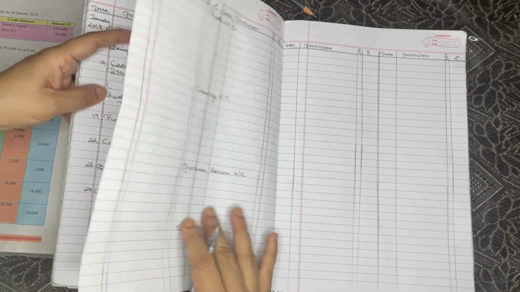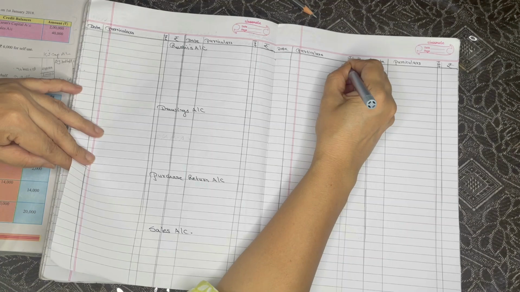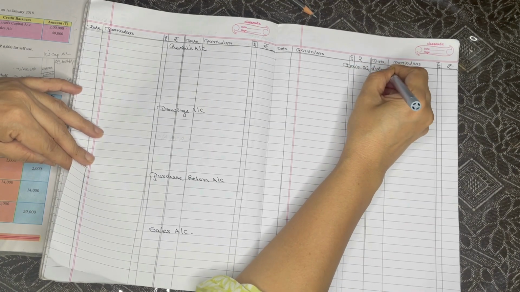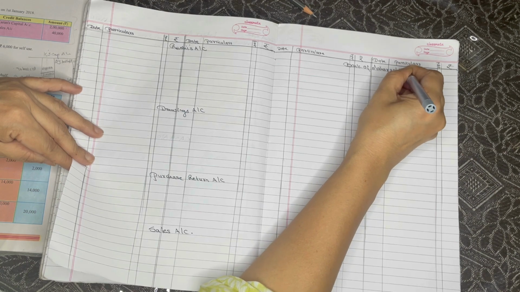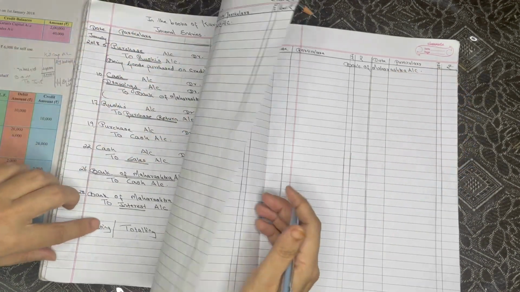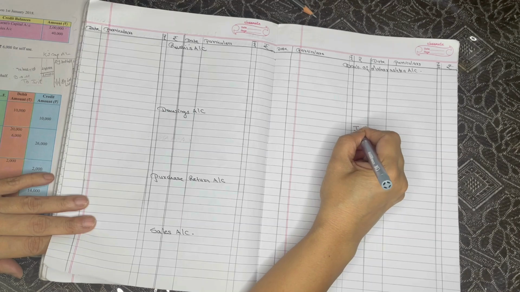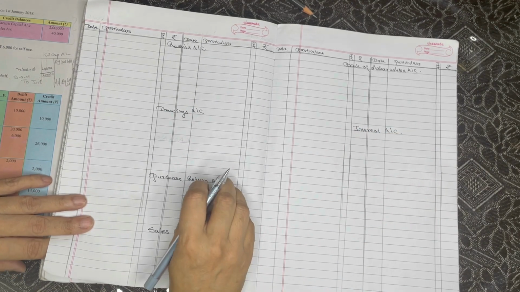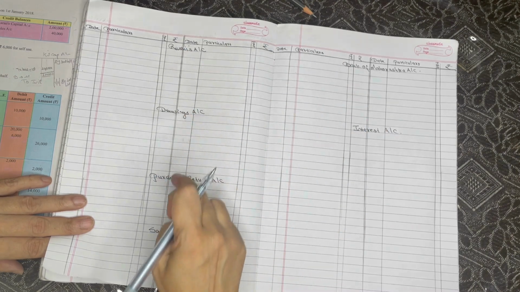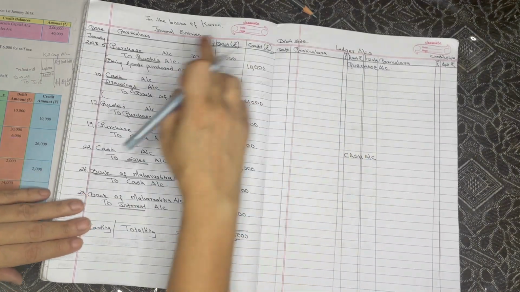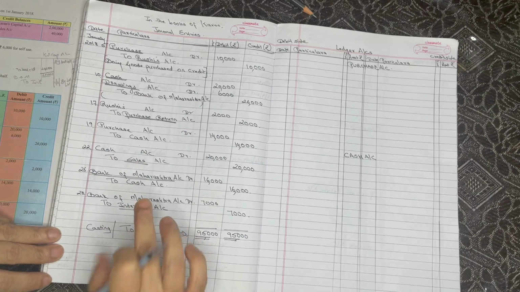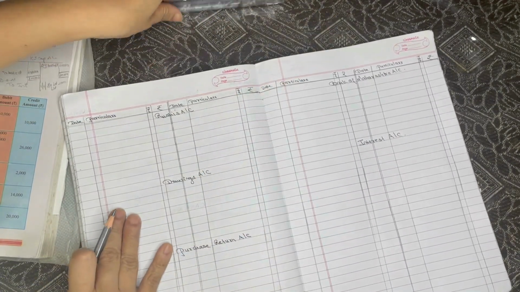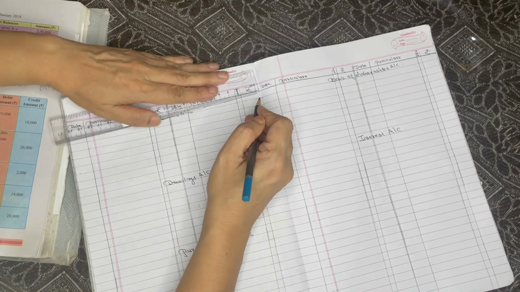Okay, Bank of Maharashtra account, and finally interest account. Okay, so how many ledger accounts have we opened? 1, 2, 3, 4, 5, 6, 7, 8. Okay, so these are the ledger accounts which we have opened as per our journal entries.